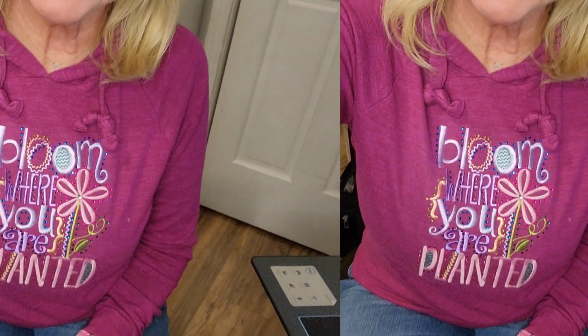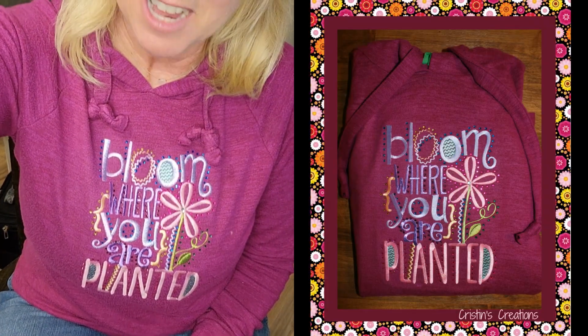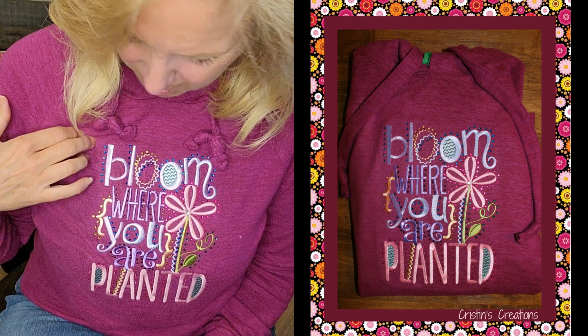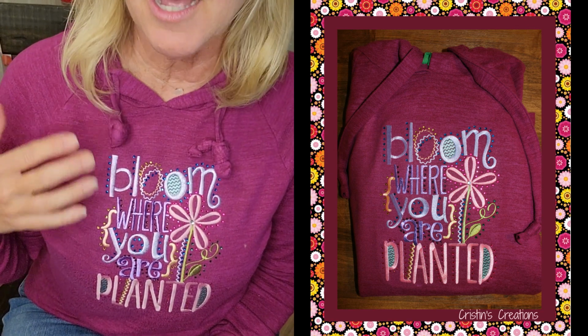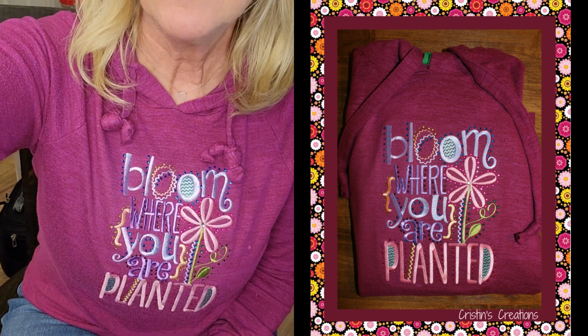And my shirt today is the Bloom Where You Are Planted shirt. I love this one. I've got lots of different colors of bling on there. The Hot Fix rhinestones. Lots and lots of different colors on it. So that's just a fun thing to have on your shirt. I love this one. So I will add information. I'm pretty sure this was a Hoop Mama Designs, but I'll check what I have in my little notes and add that below the video.